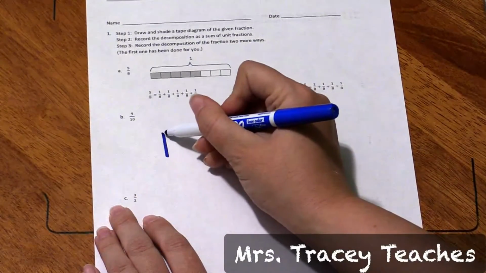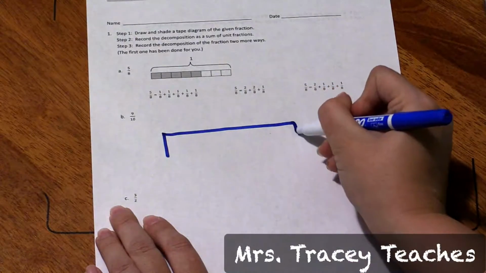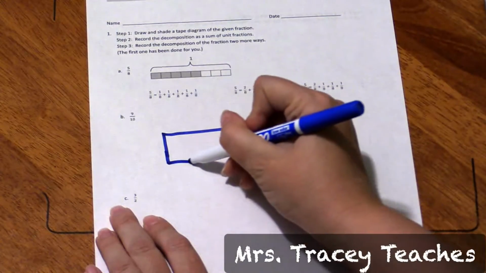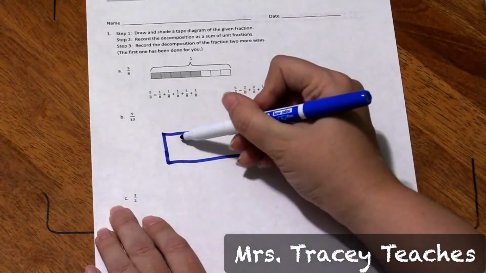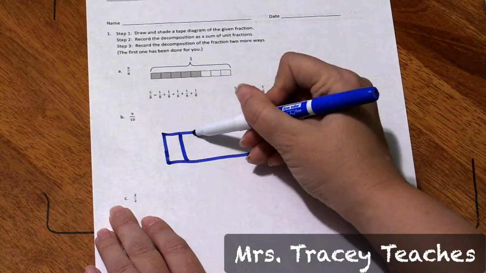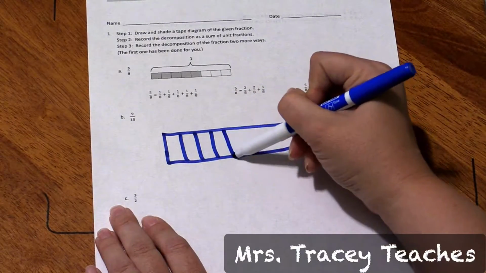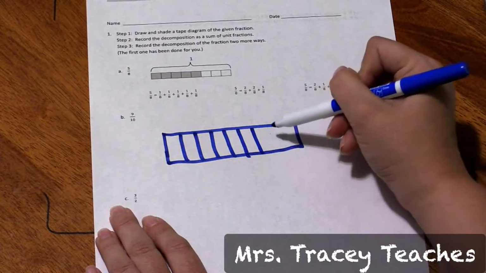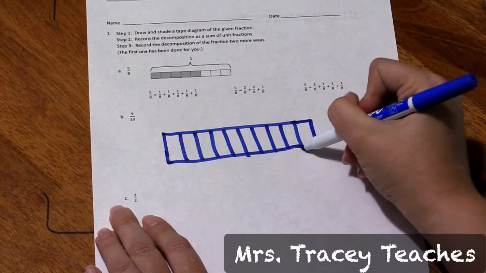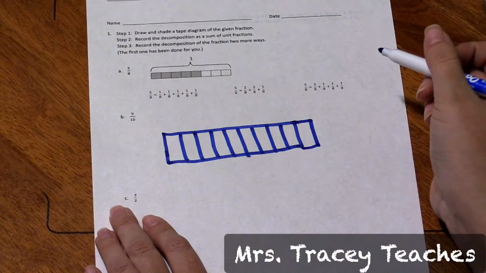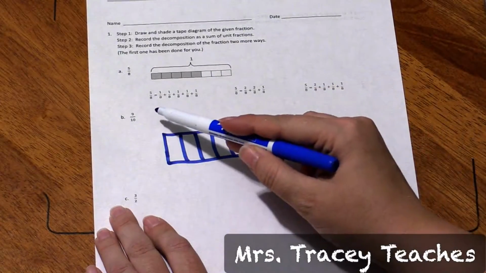So I am going to draw my tape diagram nice and big. And if it's out of 10, I'm going to draw 9 lines. 1, 2, 3, 4, 5, 6, 7, 8. And I have to make one more, 9. And it colors in 9 of them.